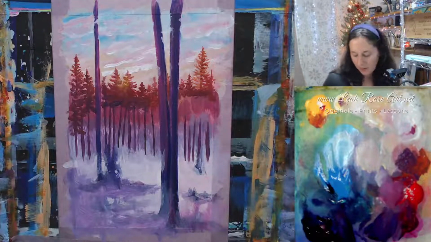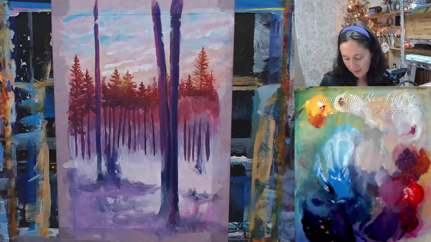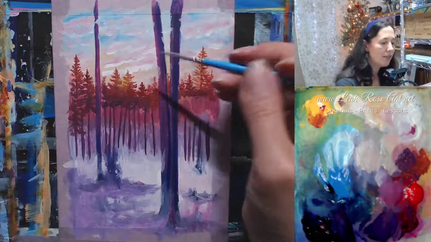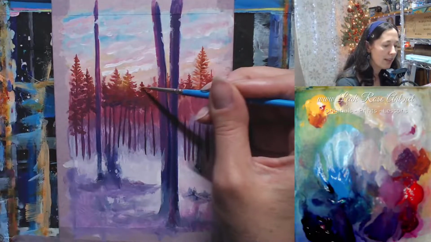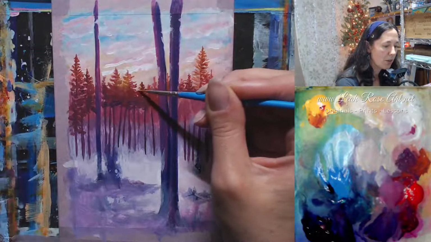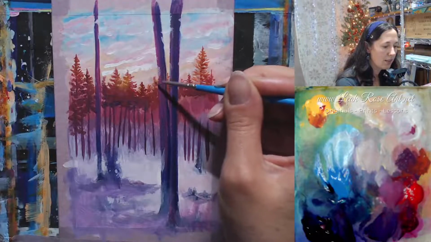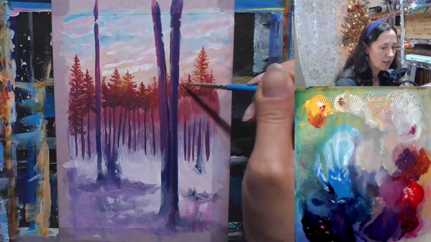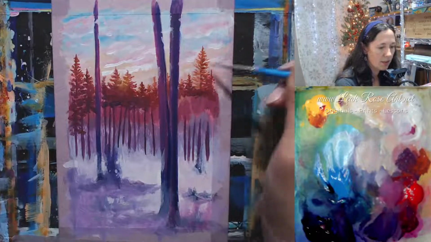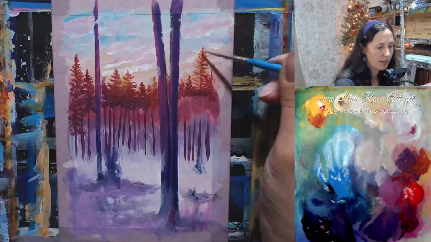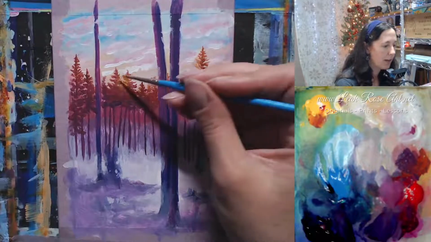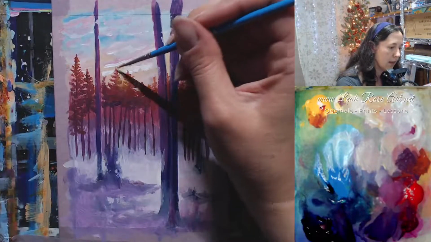Okay, see, I like that. Now I might add just a hint of yellow, just a tiny touch of yellow on the sun side of some of these top branches. Just a touch. Give it a glow. And it doesn't have to be exact, because if it's radiating around the edges of the branches, that's just fine.